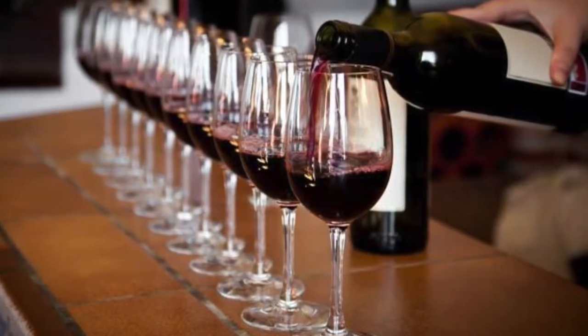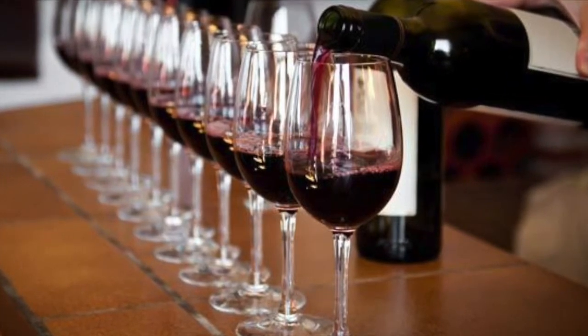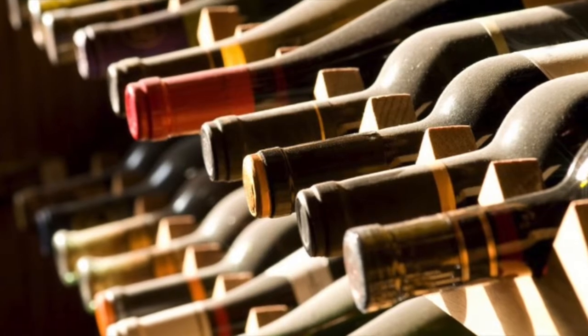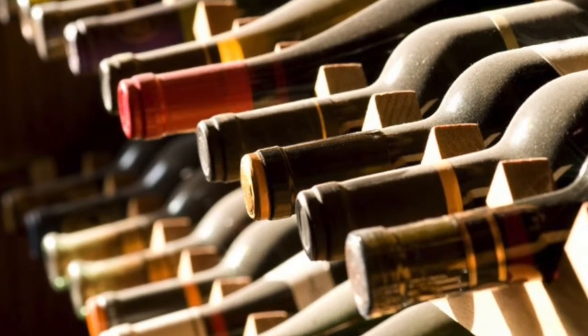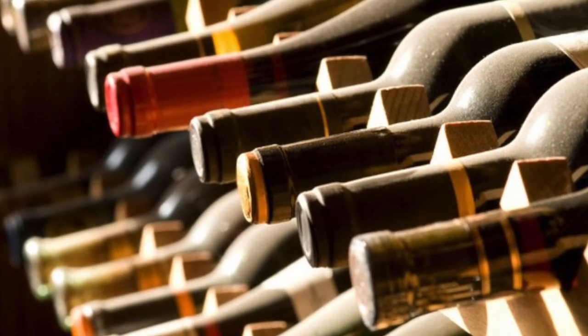The first demand shifter is income. As income rises, people increase their consumption of many goods and services. As income falls, their consumption of these goods and services falls. An increase in income leads to more people consuming wine. There are goods and services for which consumption falls as income rises.